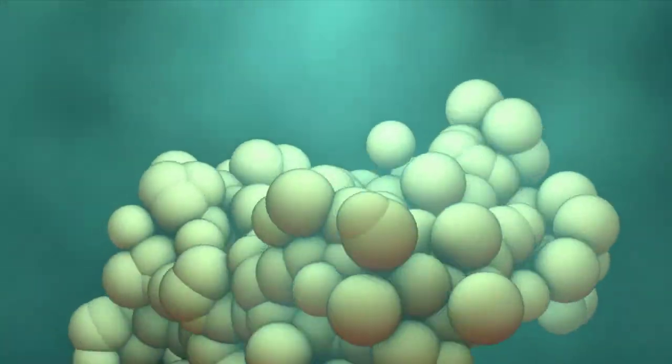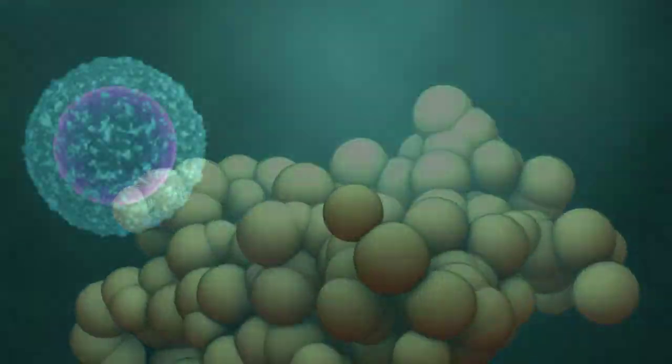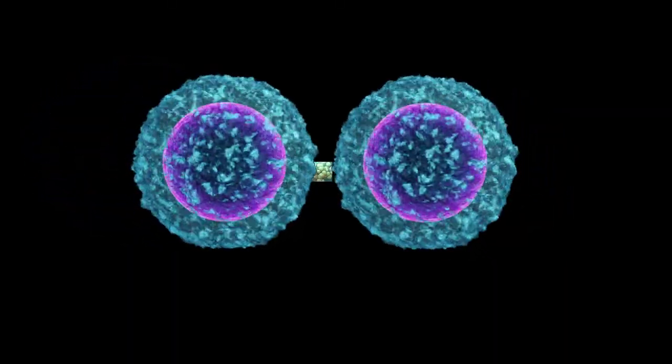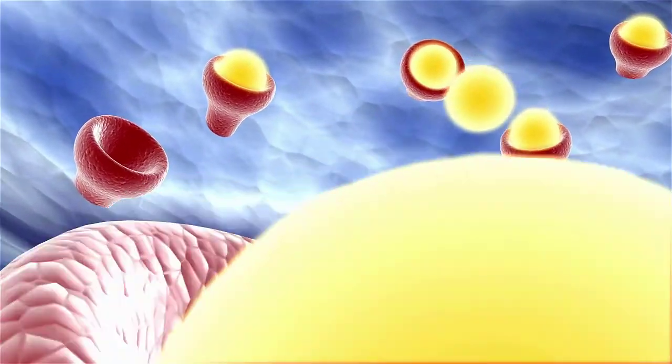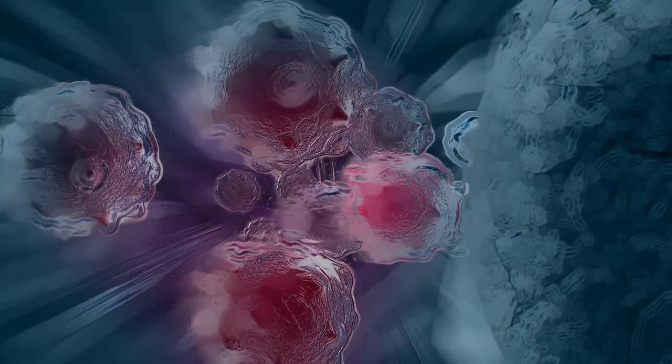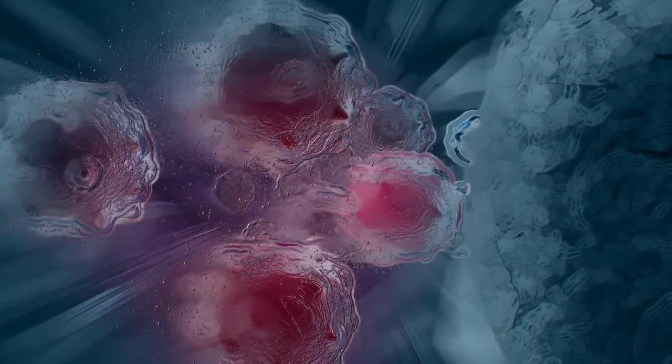The glycocalyx can have various roles. For example, it may have molecules that allow the cell to bind to another cell, or it may contain receptors for hormones, or it may have enzymes that break down nutrients.